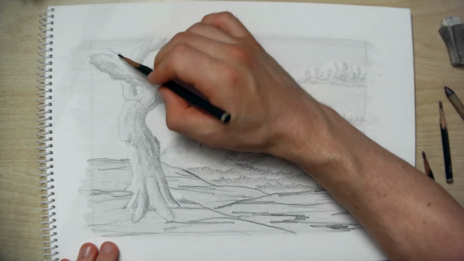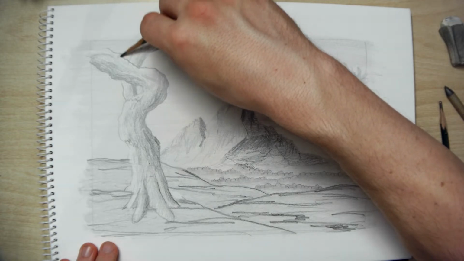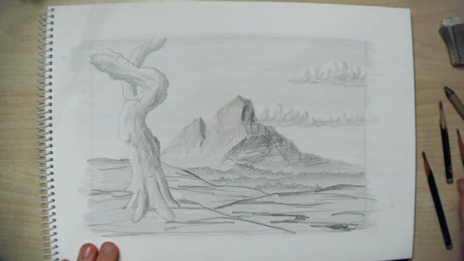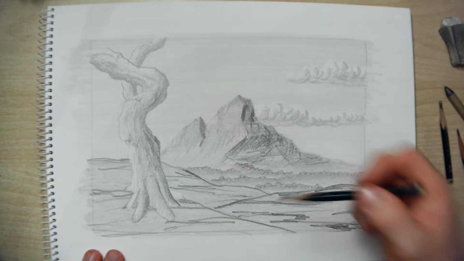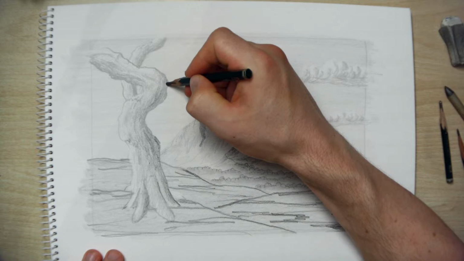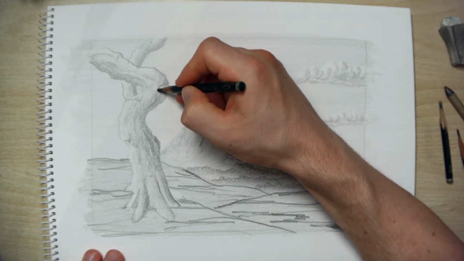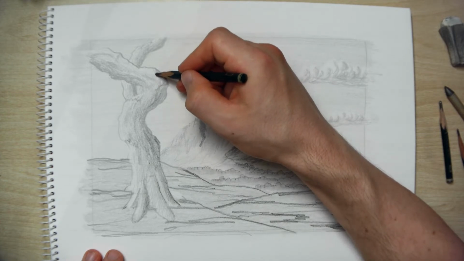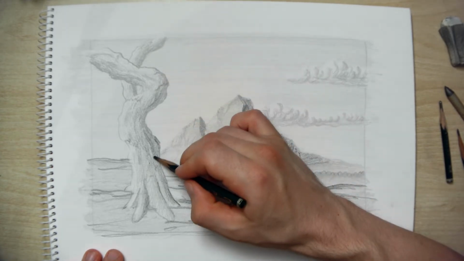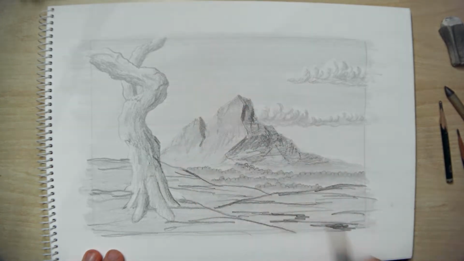We want some detail as well. Don't want to forget this other part. Okay. And then let's do this in the shadow side as well. Maybe one more down here. Okay.